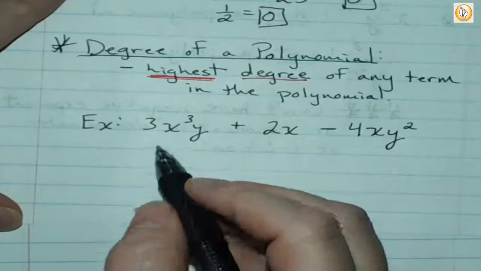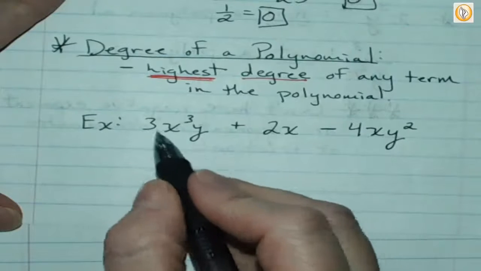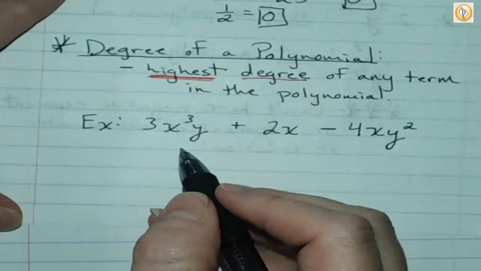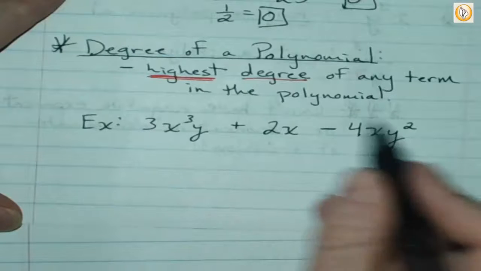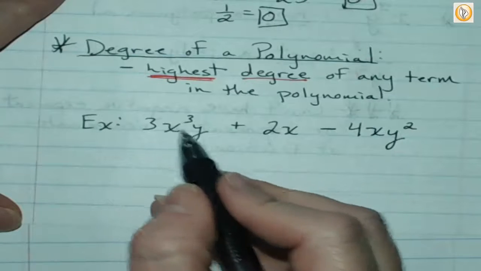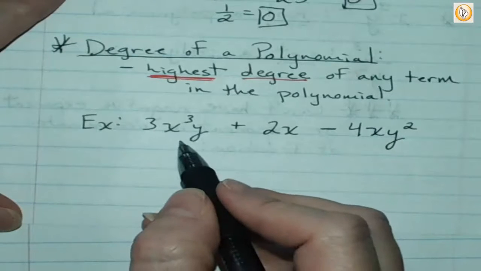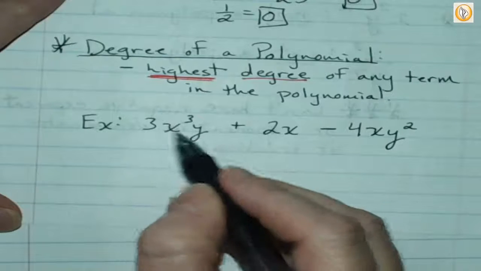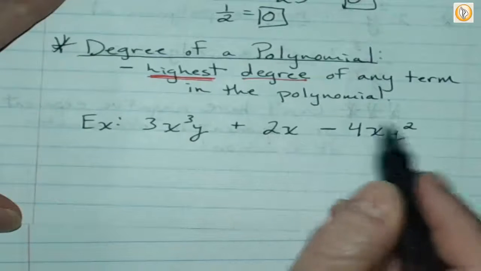Constant and a variable. Okay, but each group is called, Cecilia? Well, this whole thing is a polynomial. Aiden? A term. See, there are 3 terms. Each group is called a term.